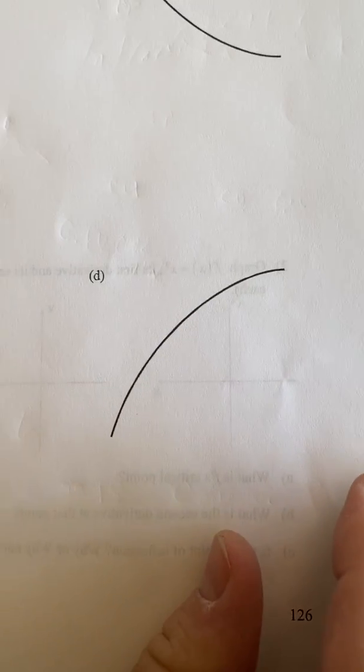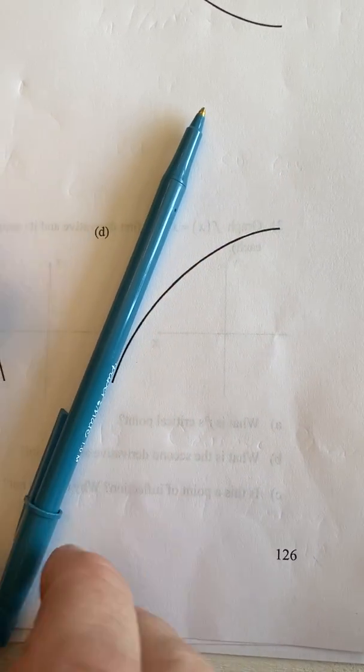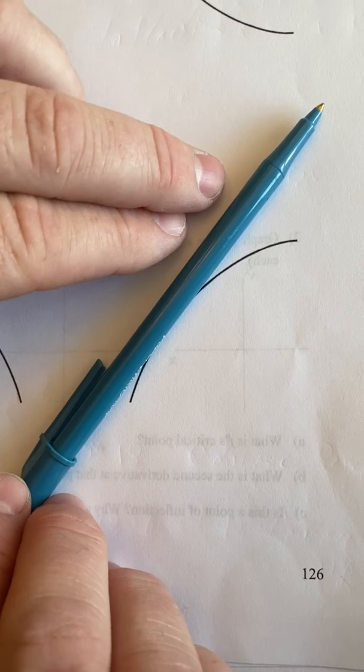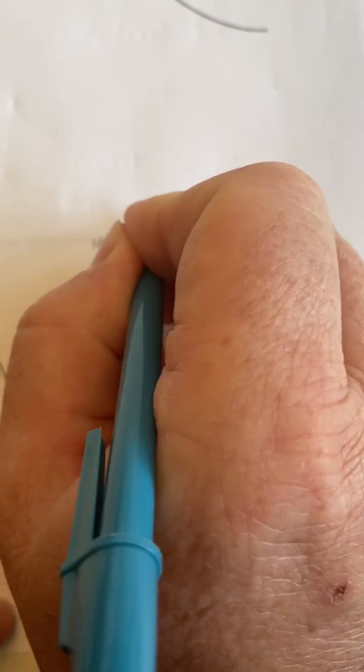Over here, and pause the video if you want. My slope is positive, getting less positive, less positive, less positive, less positive. But the first one for me was always easy. I always can see if it's positive or negative.